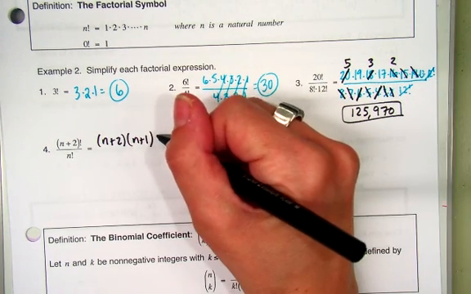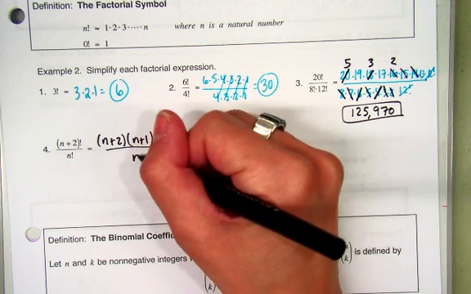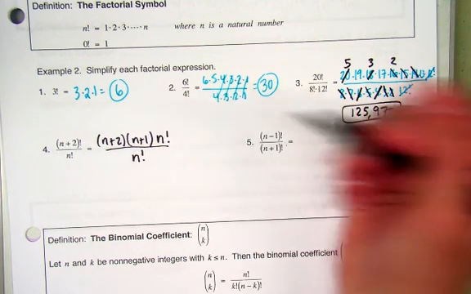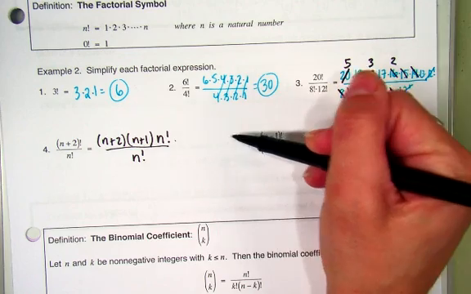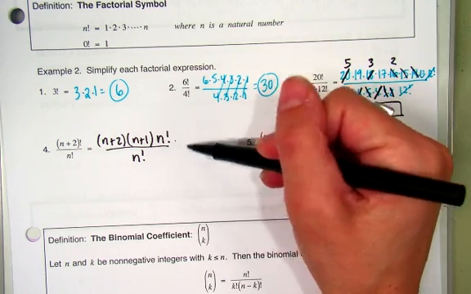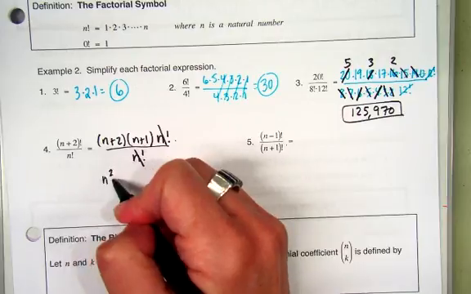And then I could keep going. But notice on the bottom here, I just had n factorial. So this is also an n factorial on the top, because it would be like n and then 1 less than that, and 1 less than that, and 1 less than that, right? So that's the same thing here. And so my factorials cancel. And my answer is just n squared plus 3n plus 2.